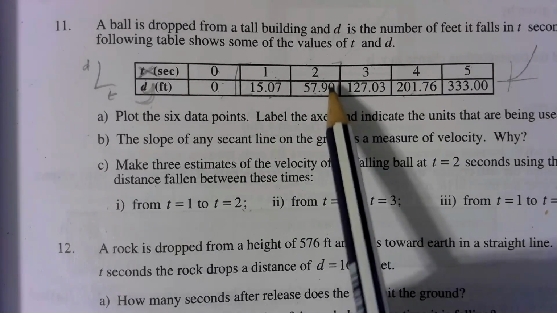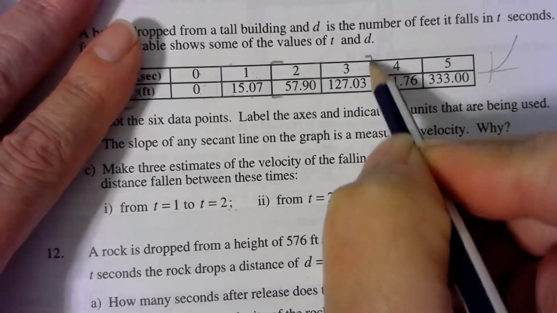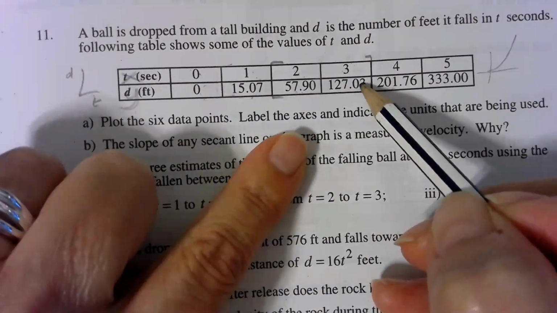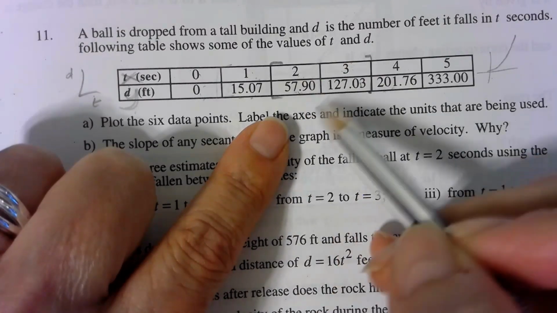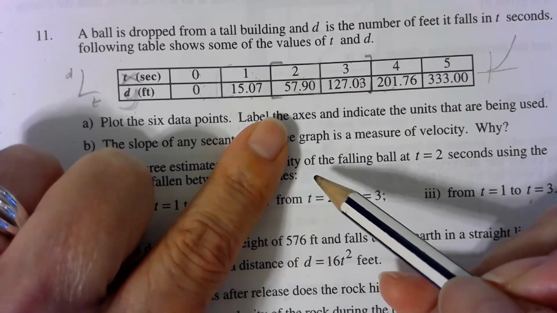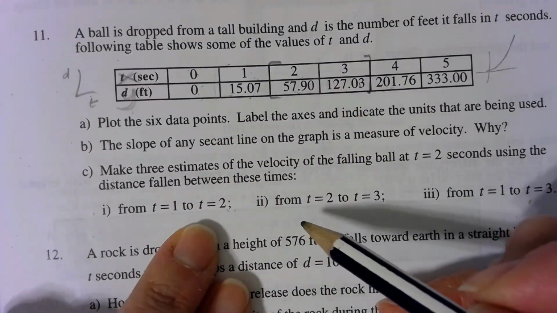From 2 to 3, I would do the same thing. It's a completely different interval. This is the interval here. 127.03 minus 57.9 over 3 minus 2, and I would get a number, right? And that would be the best way I could estimate the velocity over that part.